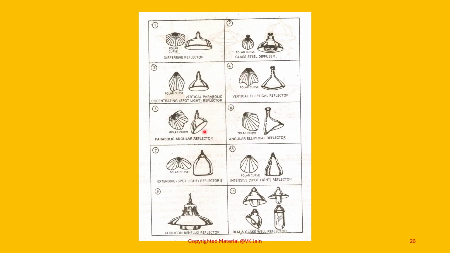It has got an angle of throw and the light is scattered. What polar diagram is this? The next one is angular elliptical reflector. It has got an angle and elliptical reflector. The reflecting surface is elliptical, giving a polar curve of this nature.